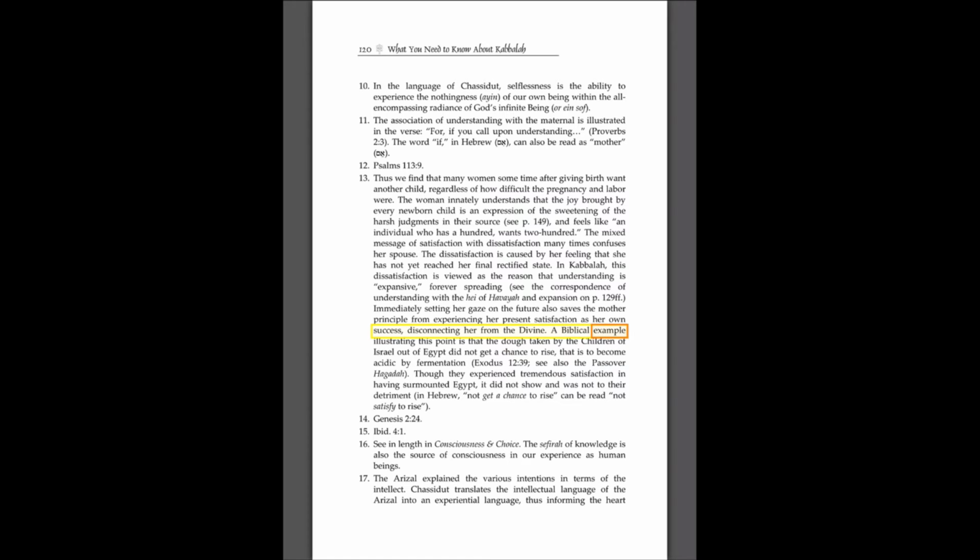A biblical example illustrating this point is that the dough taken by the children of Israel out of Egypt did not get a chance to rise, that is to become acidic by fermentation, Exodus 12:39. See also the Passover Haggadah. Though they experienced tremendous satisfaction in having surmounted Egypt, it did not show and was not to their detriment. In Hebrew, "not get a chance to rise" can be read "not satisfied to rise."